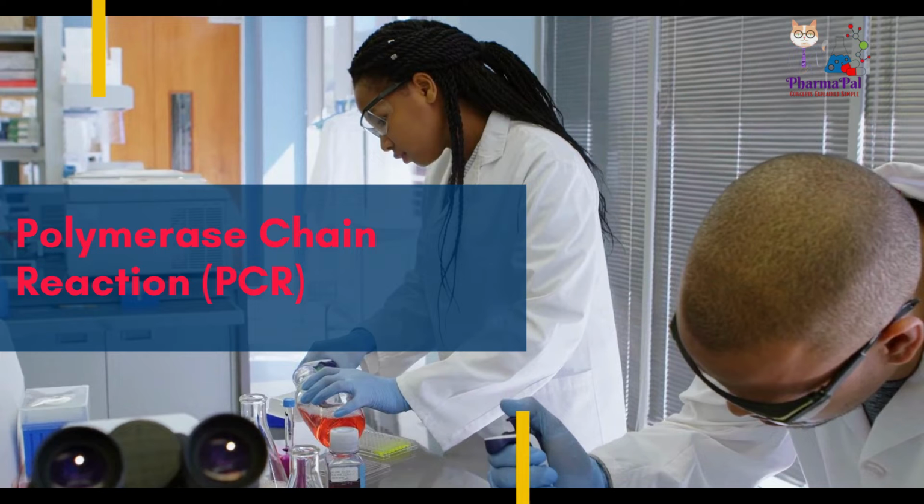Slide 5. The design of primers for PCR. When designing primers for PCR, it's important to consider factors such as primer length, base composition, and the 3' end stability. These factors ensure accurate and specific amplification of the target sequence.